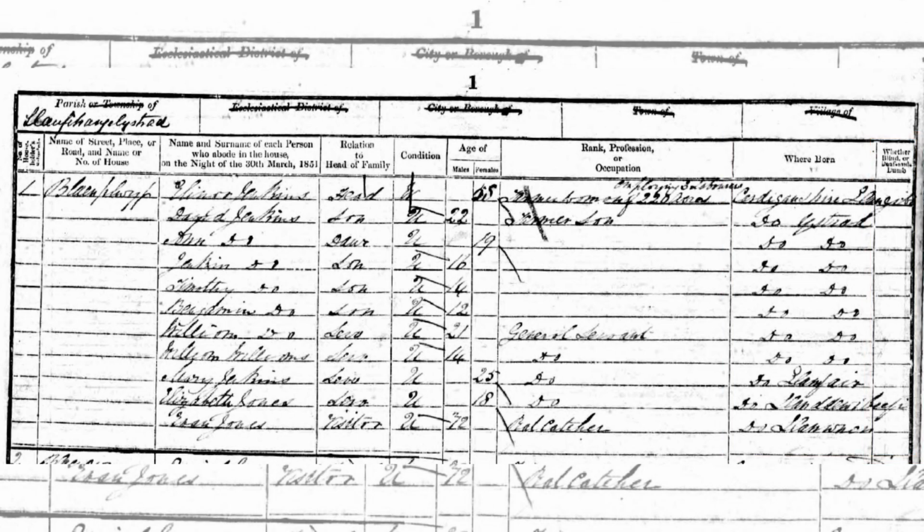The census changed a bit over time, so later censuses will include information on language. The 1841 census is the most different, including only address, names, ages, occupations, and whether they were born in their current county. It doesn't even tell you how the people in the house were related.